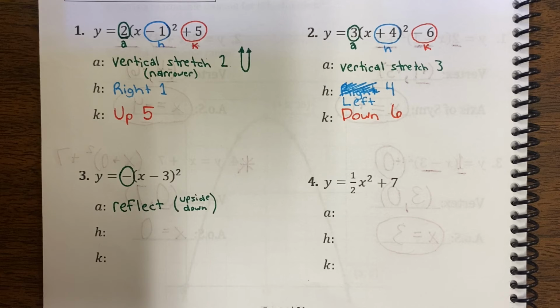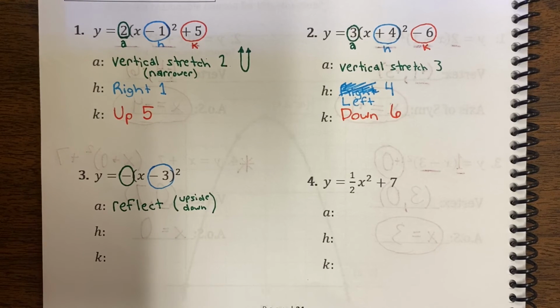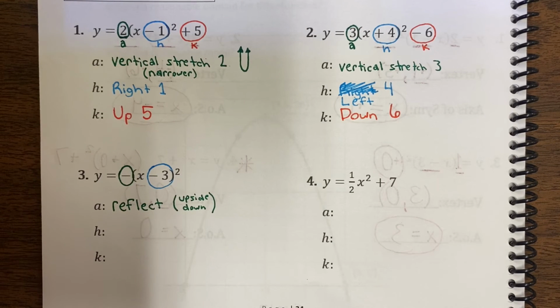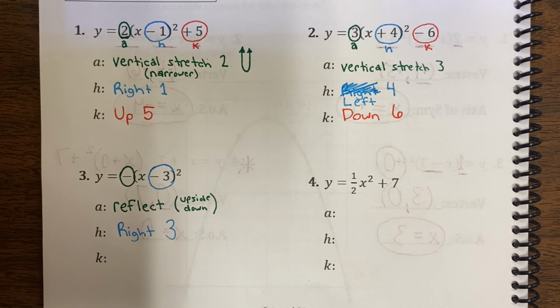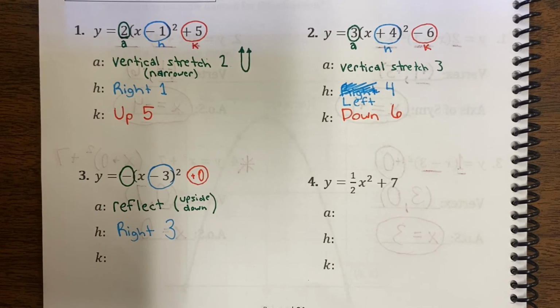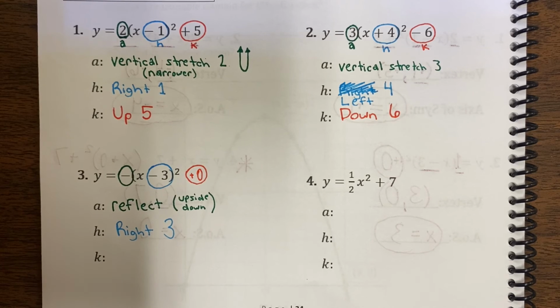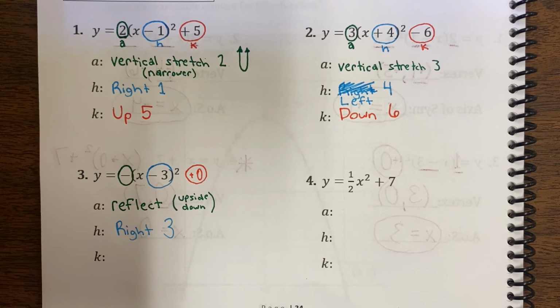My H value is negative 3. And since this one's negative, this one's correct, it is going to be moving right 3 times. The last one, it's not a trick. Since there's no K, it's going to be 0, meaning there's going to be no change. So I'm just going to cross that one out.